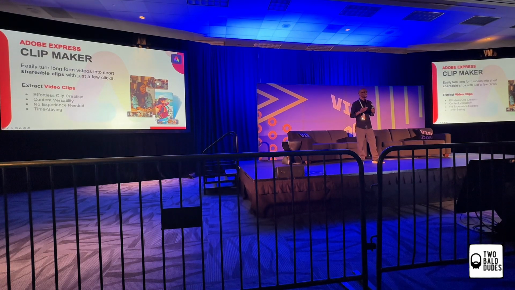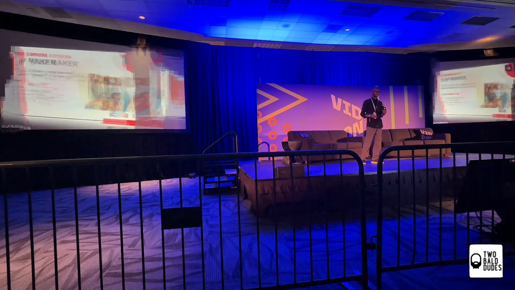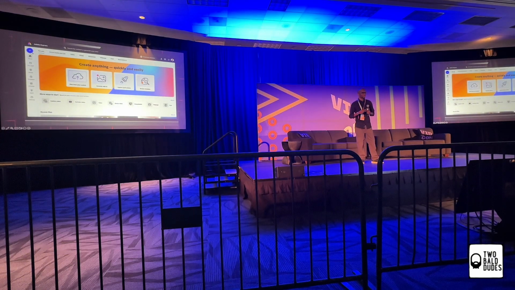Next, we're going to be taking a look at the clip maker. So this is great for repurposing your content. If you make long form videos and you want to put it on TikTok, Instagram, or any other platform, you can easily do this with the clip maker. So if you have a long form video, all you have to do is transfer it over to Adobe Express, and it'll split it up into several videos that you can easily edit as well. And this helps with content versatility. You can post your content to multiple platforms. You don't need any experience, and it saves you a ton of time. So let's take a look at the clip maker and see how it works.